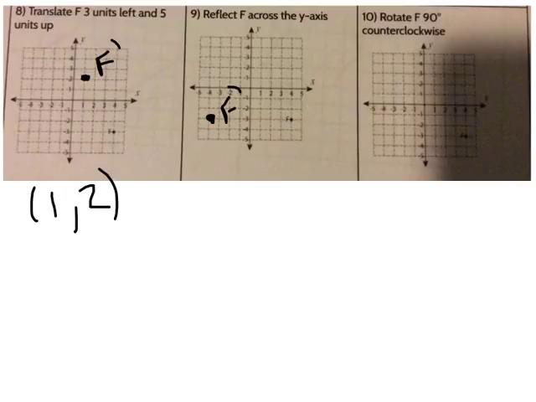F is 4 spaces away from the y-axis. So when I reflect it, it will be 4 spaces away from the y-axis again. The new ordered pair is -4, -3.